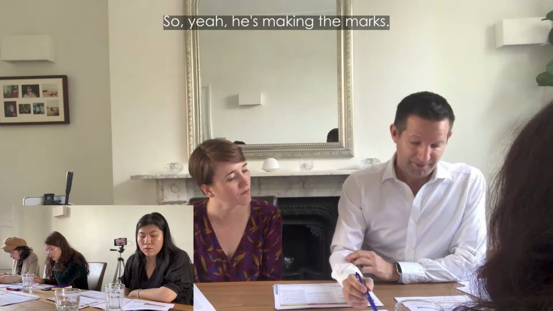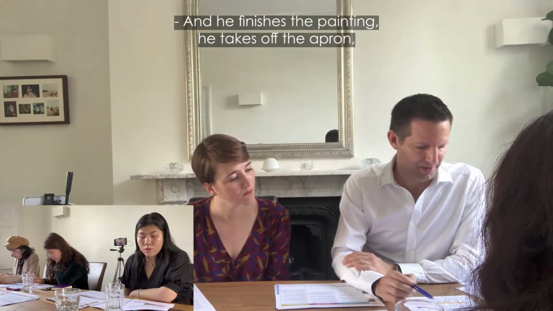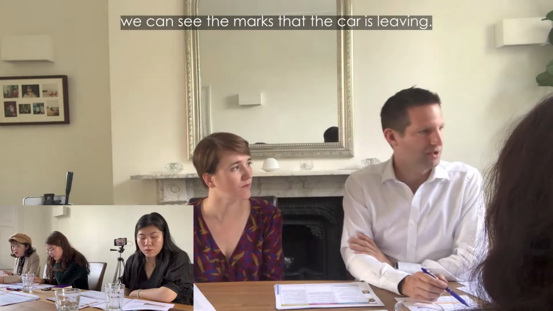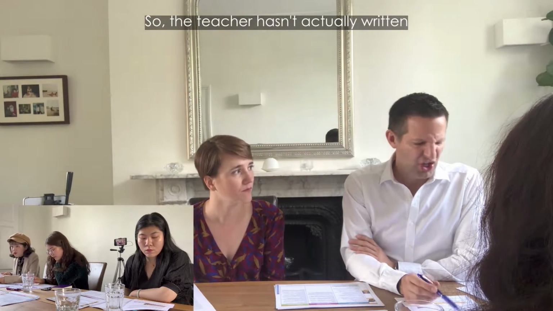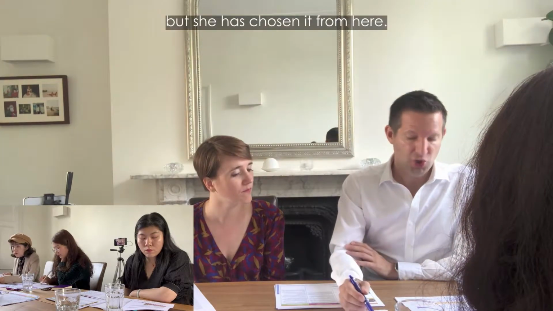So that he's making the marks. Finishing the painting. When he finishes the painting, he takes off the apron. Yep. And in the photograph, we can see the marks that the car is leaving. So the teacher hasn't actually written that he's interested, but she has chosen it from here.